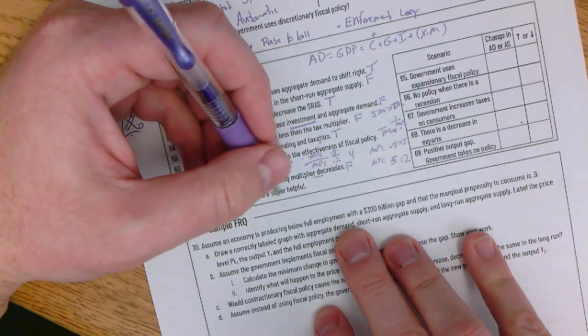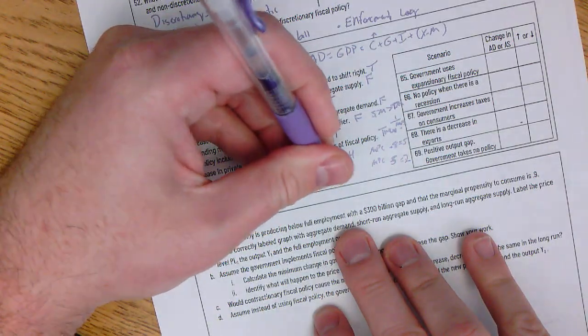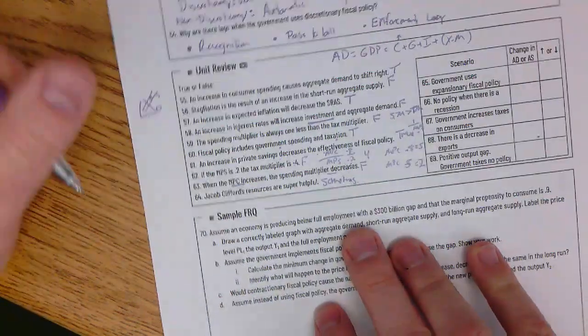Jacobs Clifford's resources are super helpful. I'm going to put sometimes. Some of them are good, some of them are not. I think this one's pretty good.